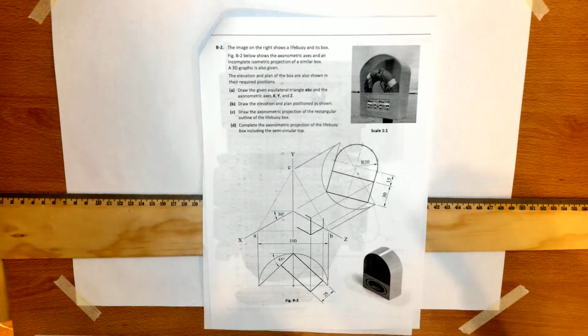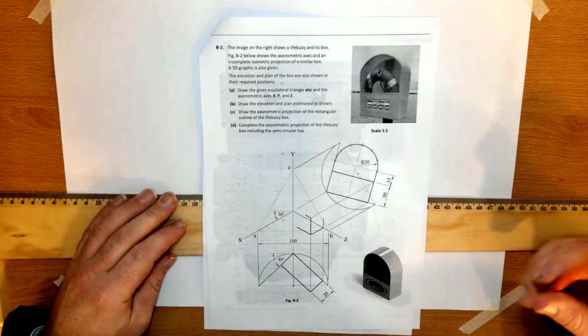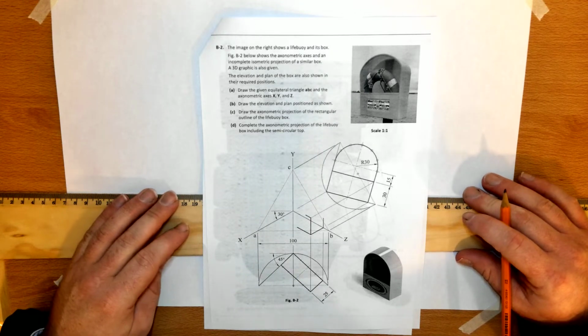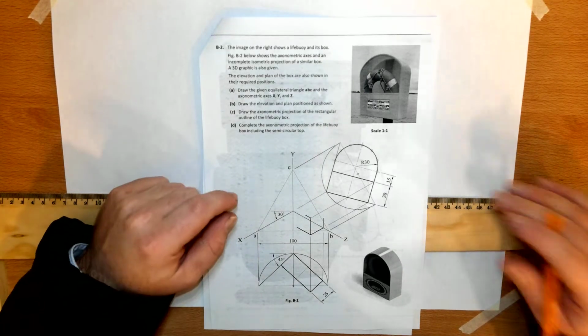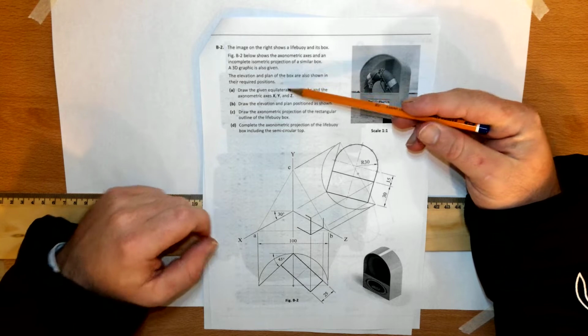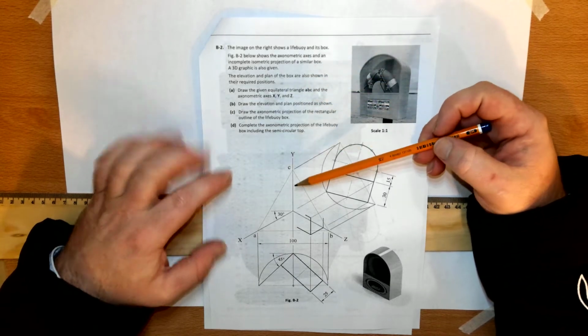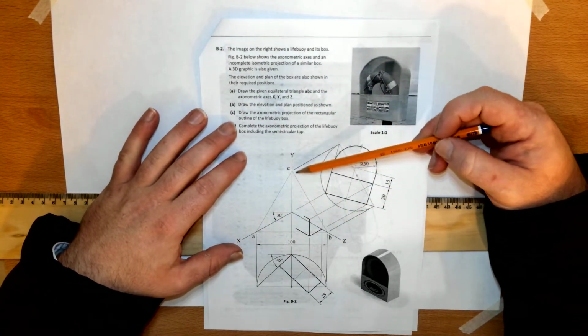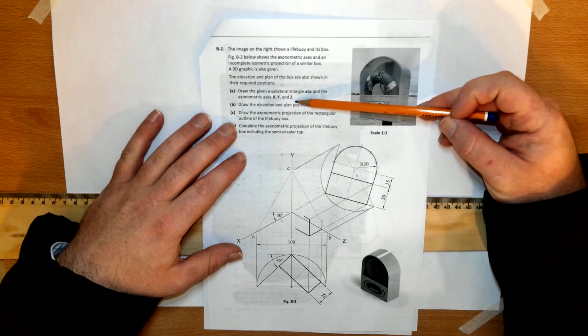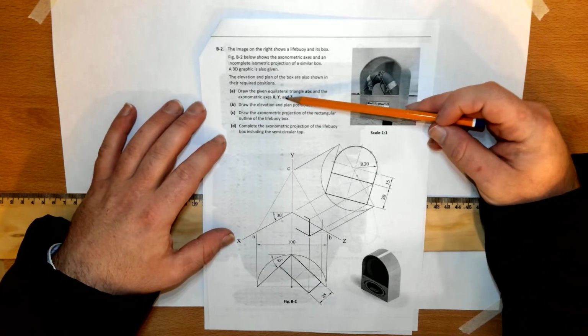Right, so this is an introduction or an example axonometric projection question from the Leaving Cert. Here we'll see we have to, first of all, draw the equilateral triangle ABC, which is the axonometric plane. You see it here, ABC. Then we have to draw the axonometric X, Y, and Z axes.